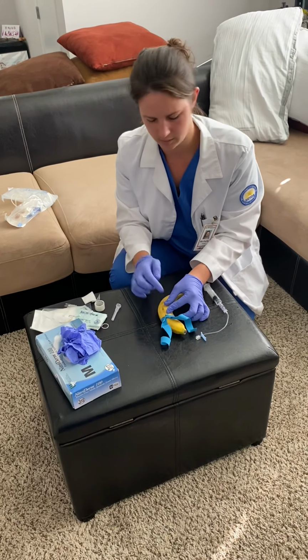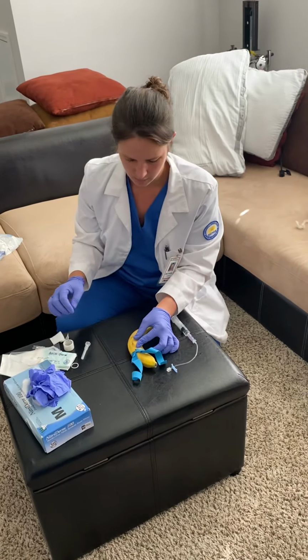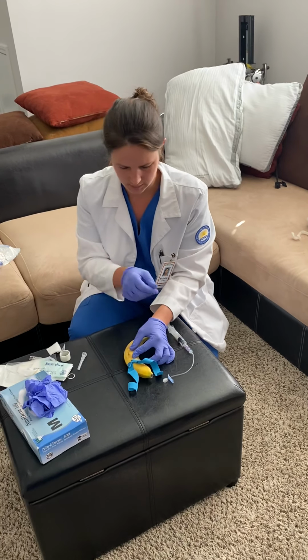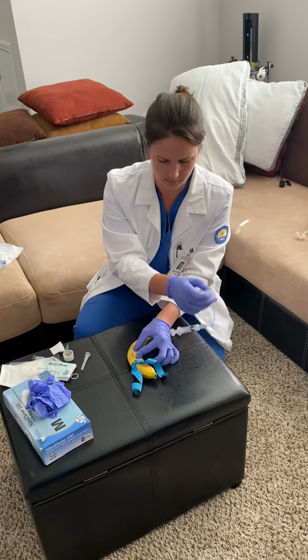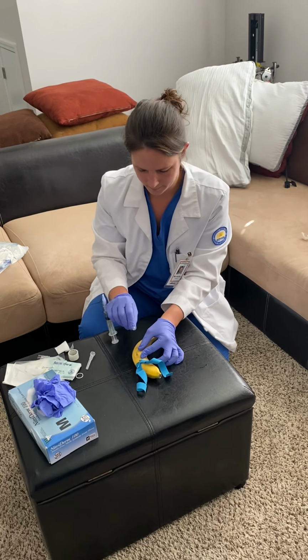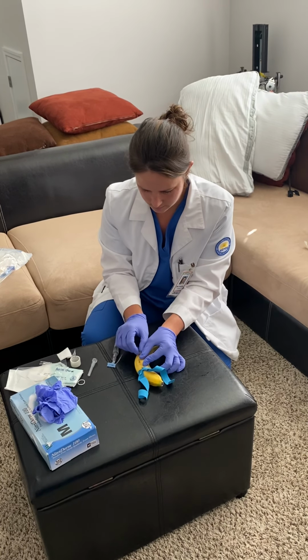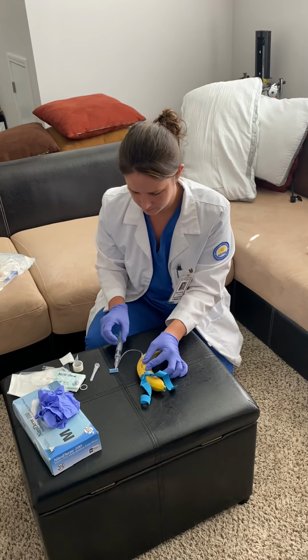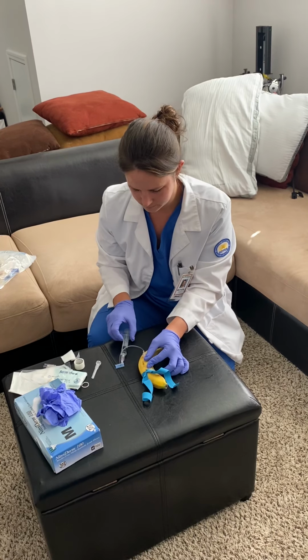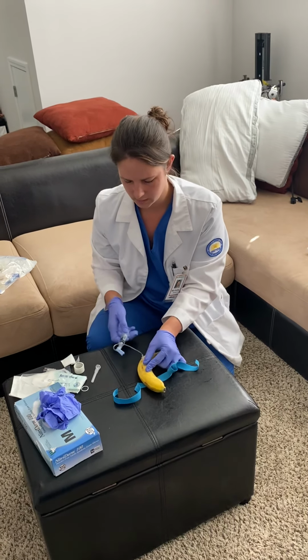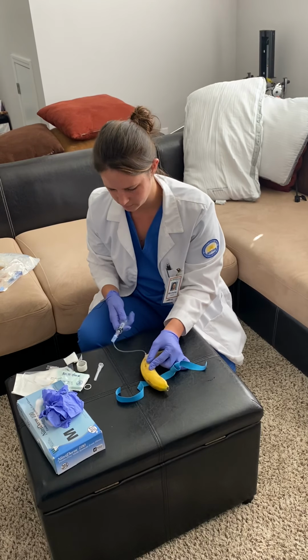Now, making sure that you keep pressure on the vein so that there's no spillage of the blood, you're going to take your saline flush and attach it. Release my tourniquet. I'm going to check the placement for patency.